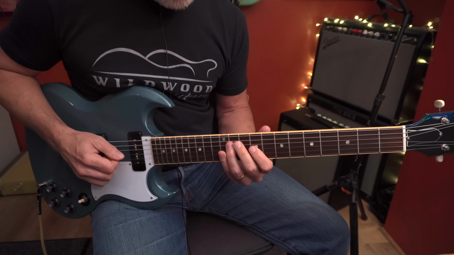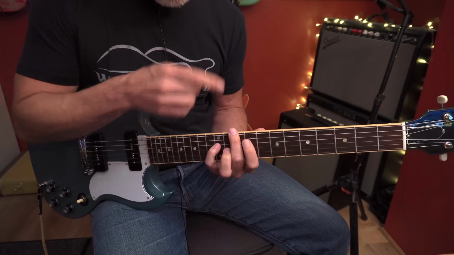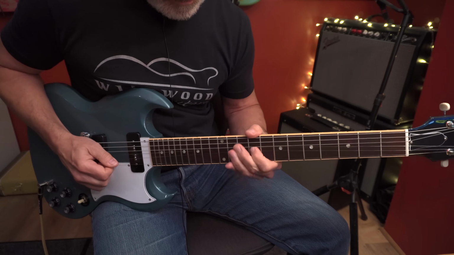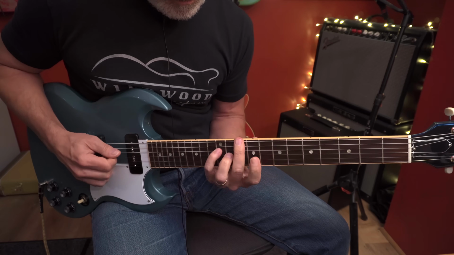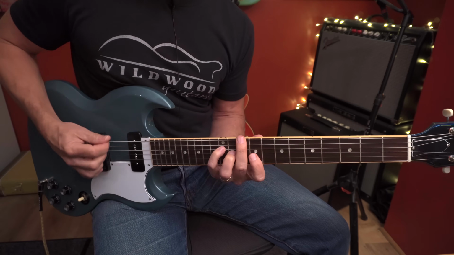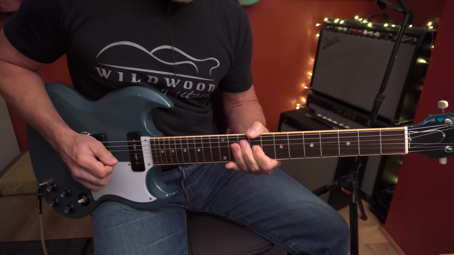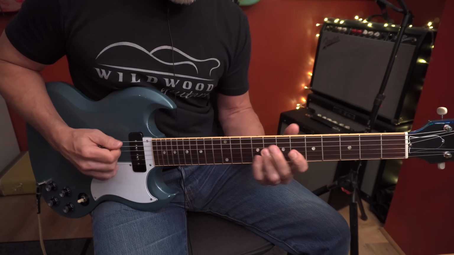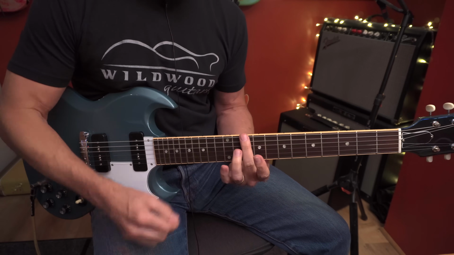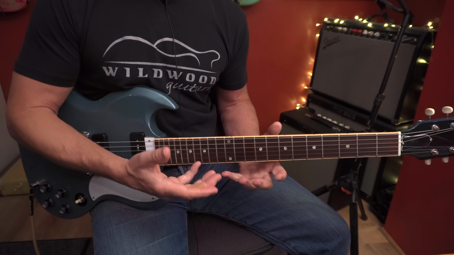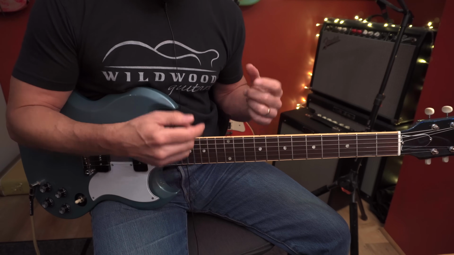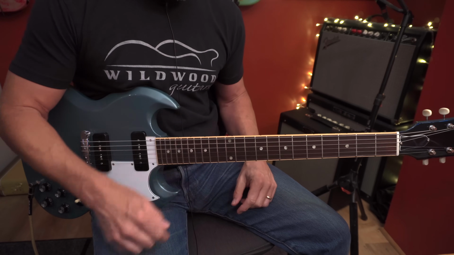Root, 3, 5, 7, 9, sharp 11. Here's where the gold is in Lydian. D major 7 sharp 11. Right? Looking at the mode this way and harmonizing through this stack really gets you the sound of the mode because you're using it all in relation to chord tones. How do these sound as chord tones against that root?